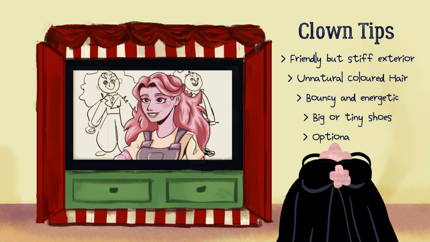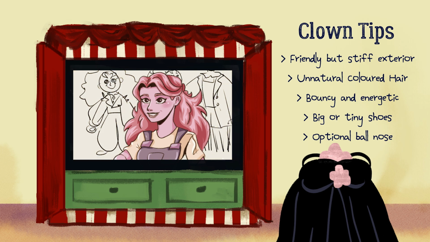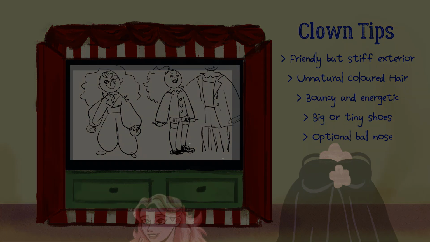Third tip, make them feel bouncy and energetic. Well, of course. Fourth tip, big shoes or tiny shoes, no in between. Oh yeah, let's go for the big chunky ones for the win. Last tip, ball nose. Optional but cute. Okay, no ball nose. Sorry, she's gonna be a cool clown. Ball noses are for baby clowns. No, they're not. They're for cute clowns, but this is a cool clown.